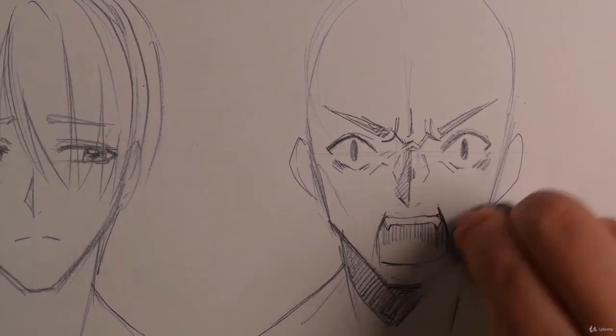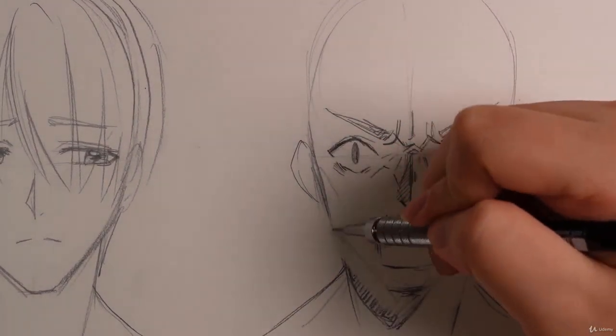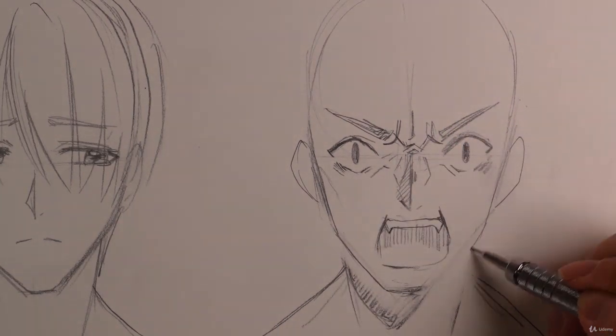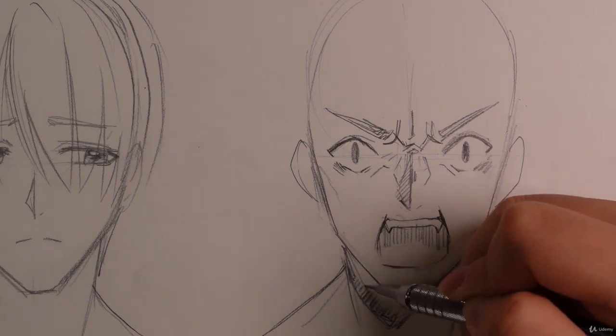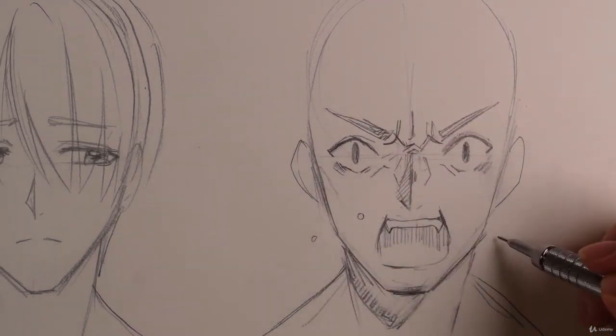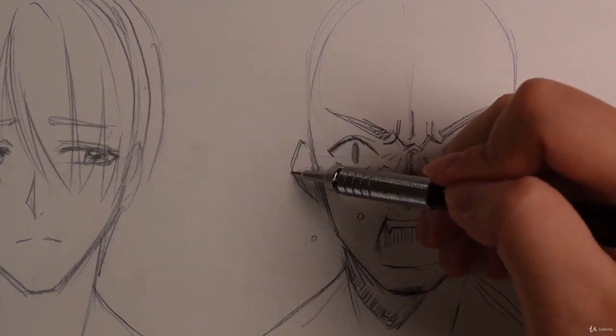So I'm also going to erase this part because this looks a little bit too thin around the sides. So I'm going to just thicken these areas just a little bit. And I'm also going to add a little bit of spit around his face because, when you're shouting, spit comes out, right?